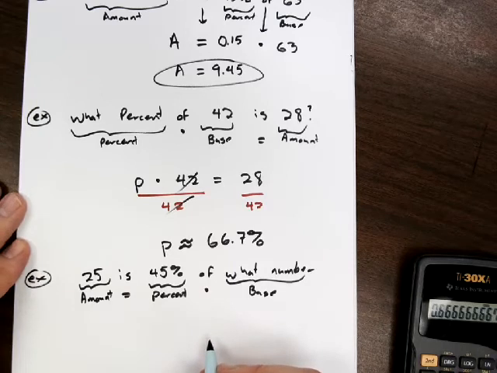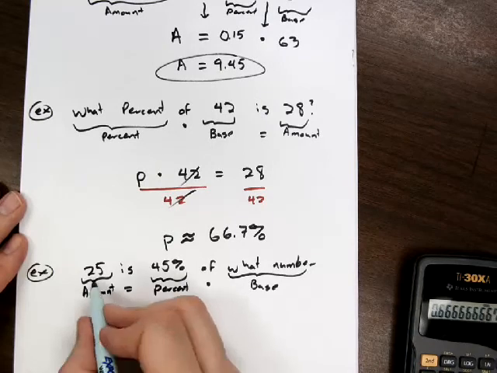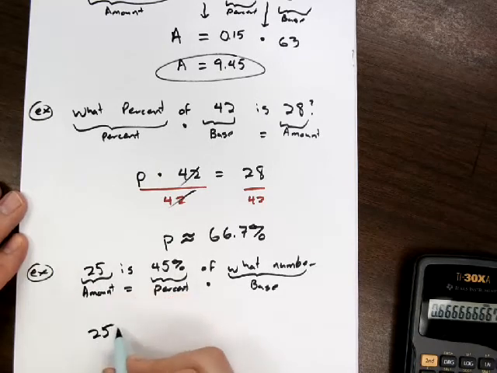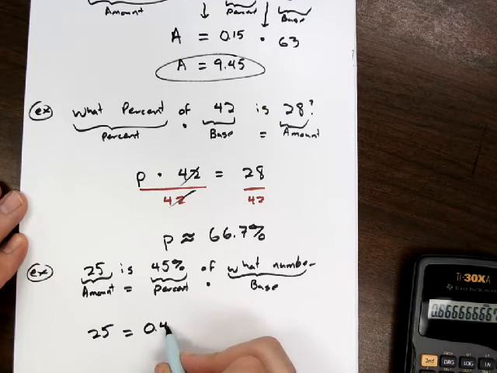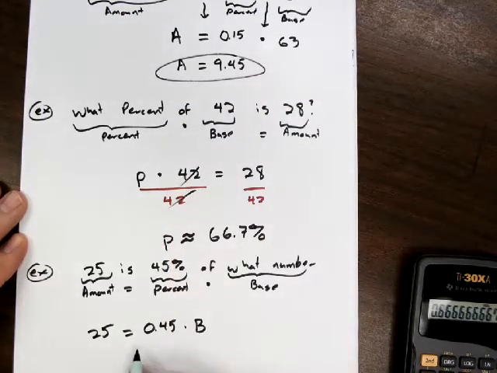Let's go ahead and do this. I'll have 25 is 45%. We want to convert that to a decimal, times whatever our base is. And notice that I'm trying to use fairly meaningful variables. That way it's easier to tell what I'm solving for.